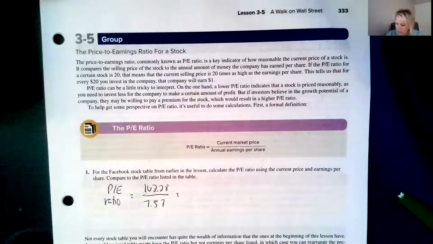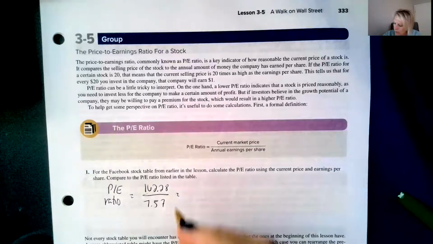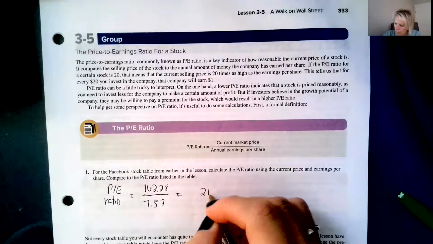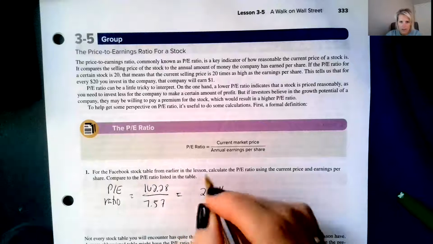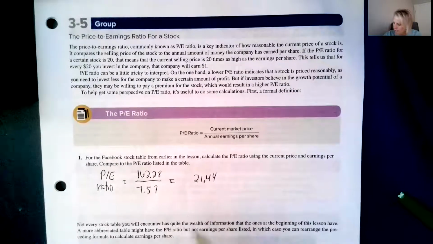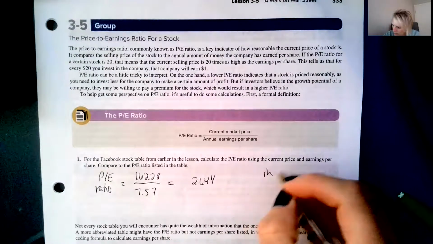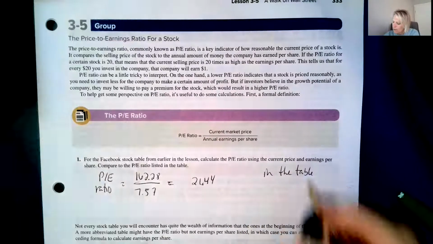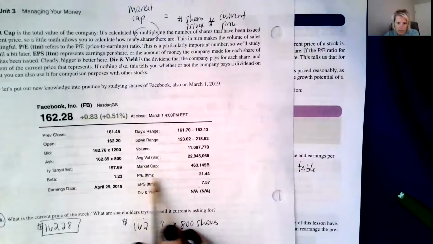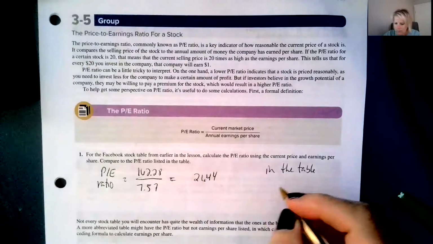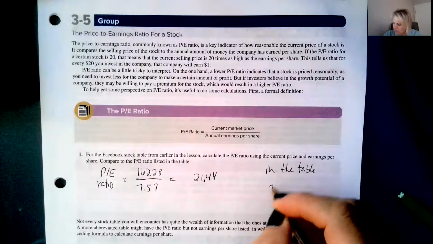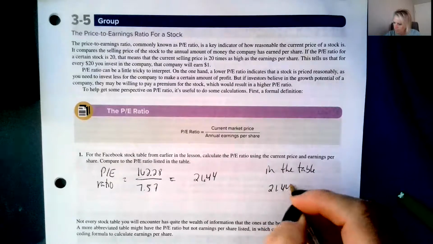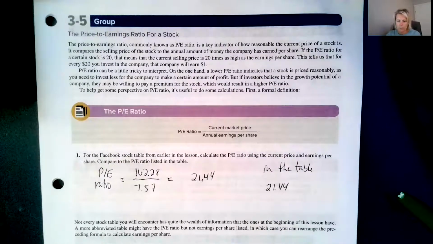So 162.28 divided by 7.57, and we get 21.44. And in the table that we were looking at, the PE ratio was 21.44, which was the same. Ours is rounded to 21.44.